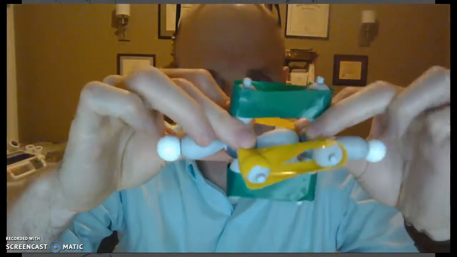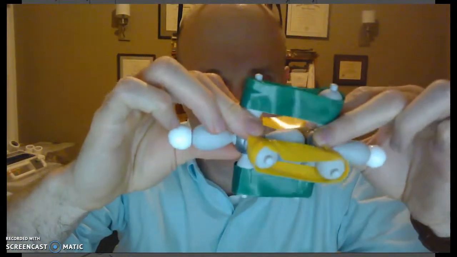And one thing I want to point out while I have this model is that whenever you have double and triple bonds, you no longer can have rotation around the bond. All right, and that's going to be different from single bonds, because single bonds will allow rotation, and that'll become a big deal when we talk about isomers in the next unit.